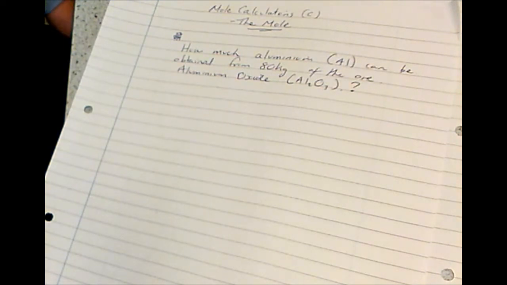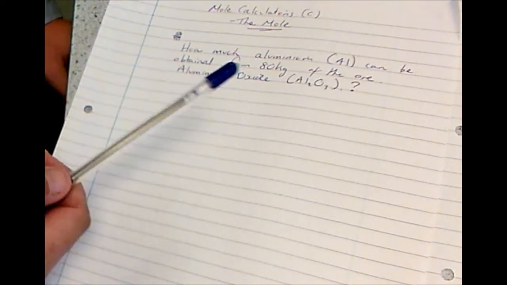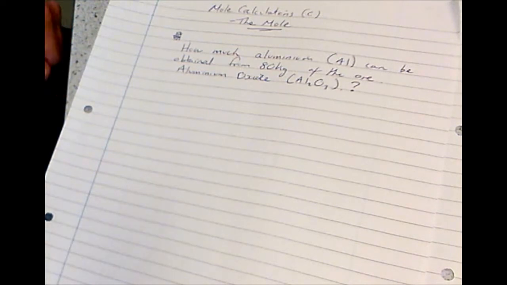Okay, so we're on to mole calculations, video tutorial C, and today we're going to try to talk in detail about the mole and what it means. Let's remind ourselves from last time what the terms relative formula mass and relative atomic mass mean. Here's an application of working with RFMs. Common exam question.